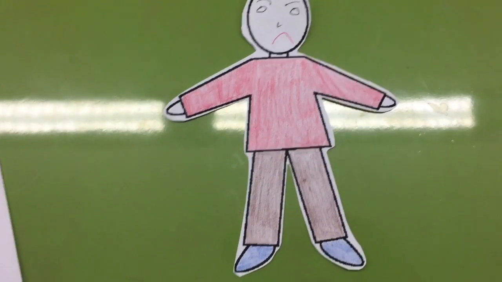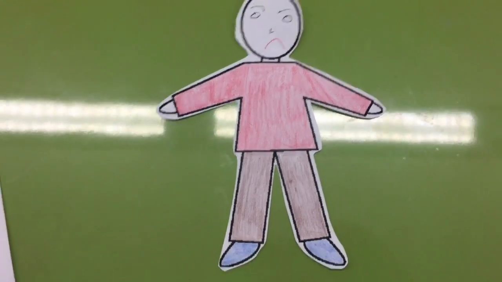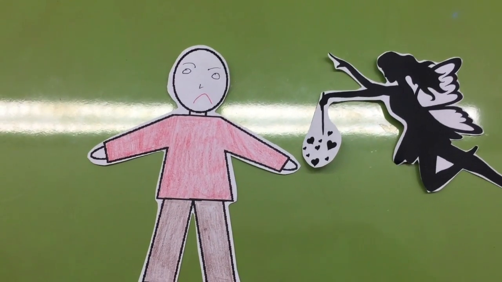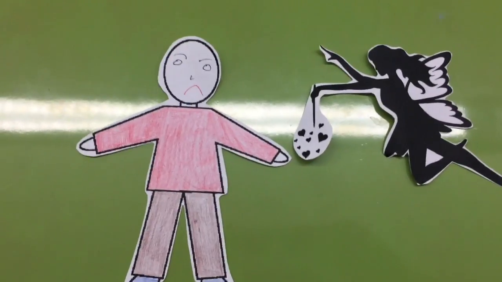Ugh, mutations are so hard. I don't even know what a mutation is. What exactly is a mutation? Hi, I'm Beles the biology fairy, and I'm here to help you with all your biology needs.